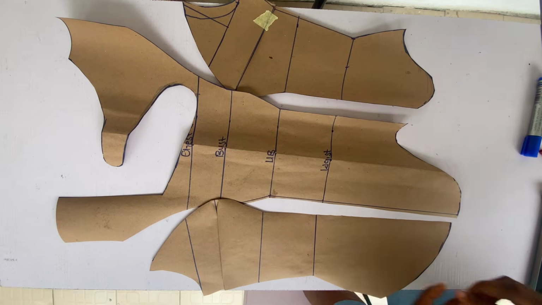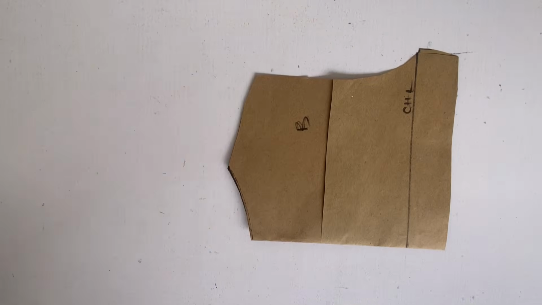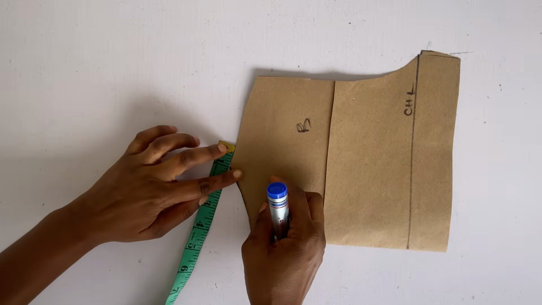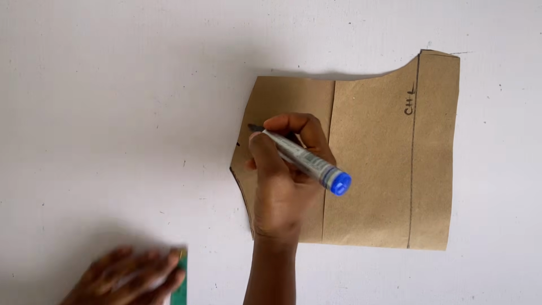Like this particular one, I don't think there's a name for this neckline. After we're done cutting the front, I'm just going to be showing you how to cut the neckline for the back. So for the neckline of the back, you're going to go in by 1 inch.